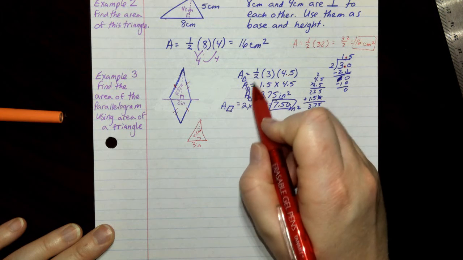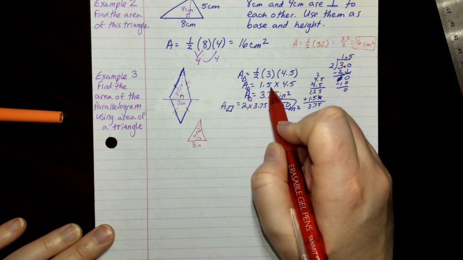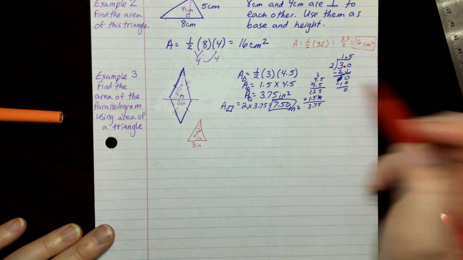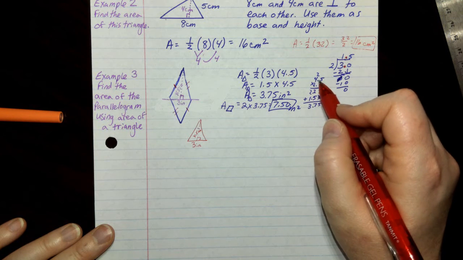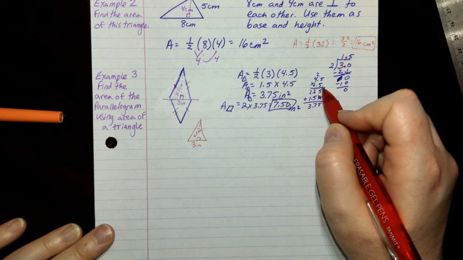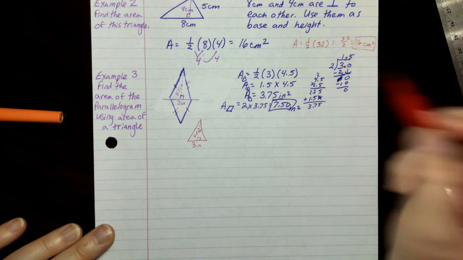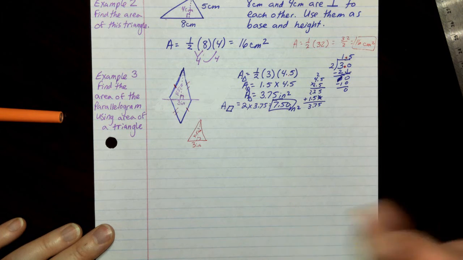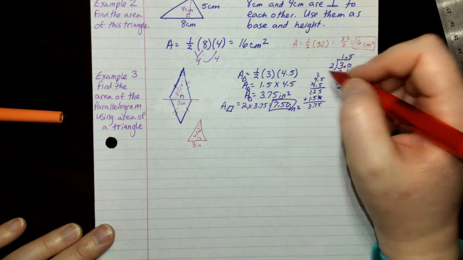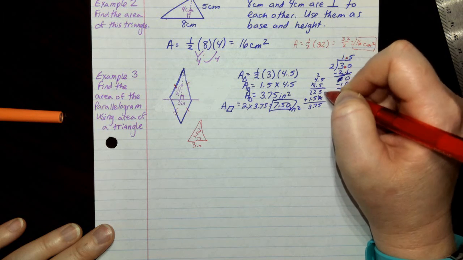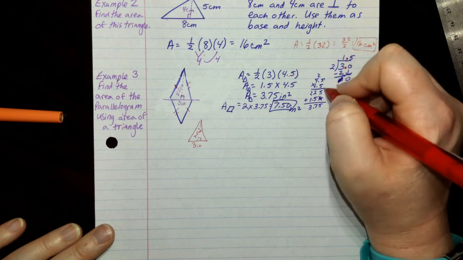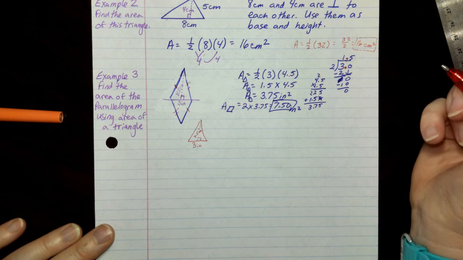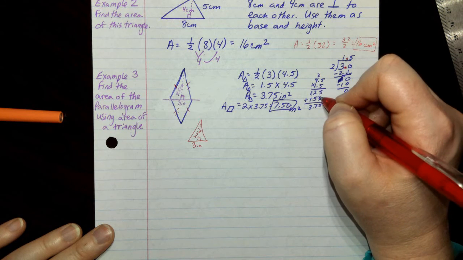So area of the triangle is 1 5/10 times 4 5/10. Now I'm going to do that multiplication. 4 5/10 times 1 5/10. I don't have to line up the decimal places when I'm multiplying. I ignore those decimals until the very end. 5 times 5 is 25. I write the 5 and carry the 2. 5 times 4 is 20, plus 2 is 22, so I write the 22. I move down to the next line.